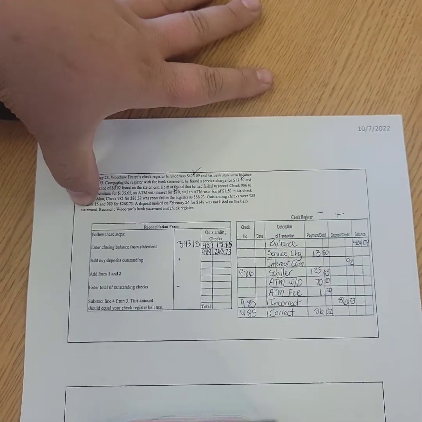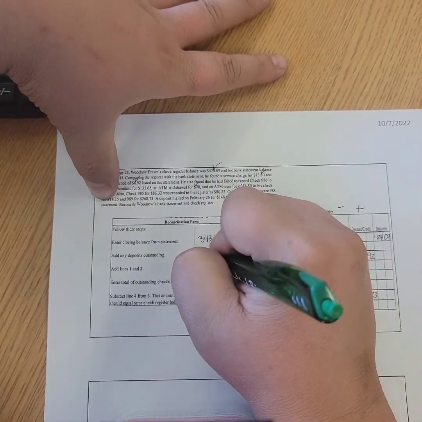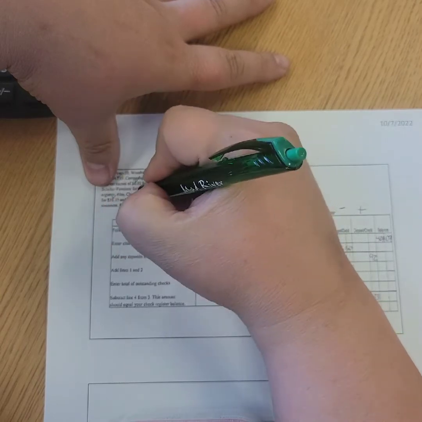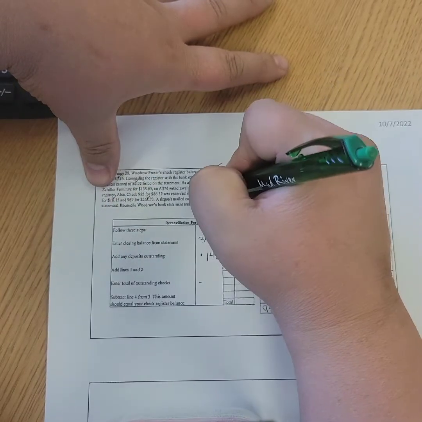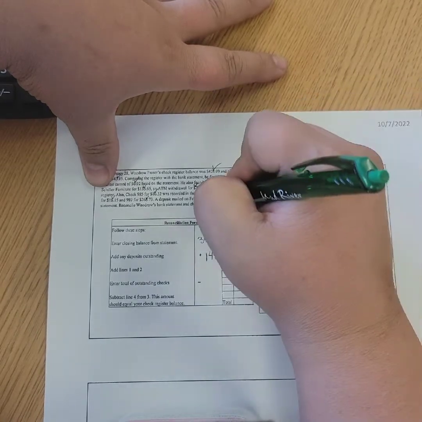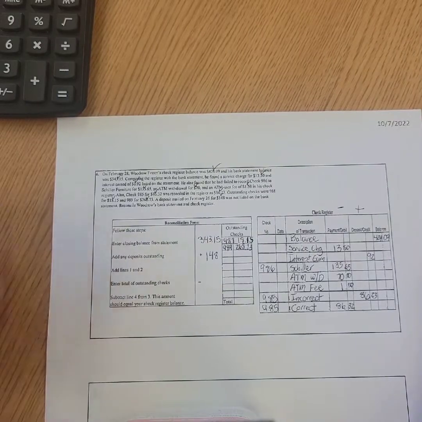So that would be like an outstanding deposit. So we're going to put that here. Something that happened after they printed the paper. We took care of all of these. But has still happened. Okay?